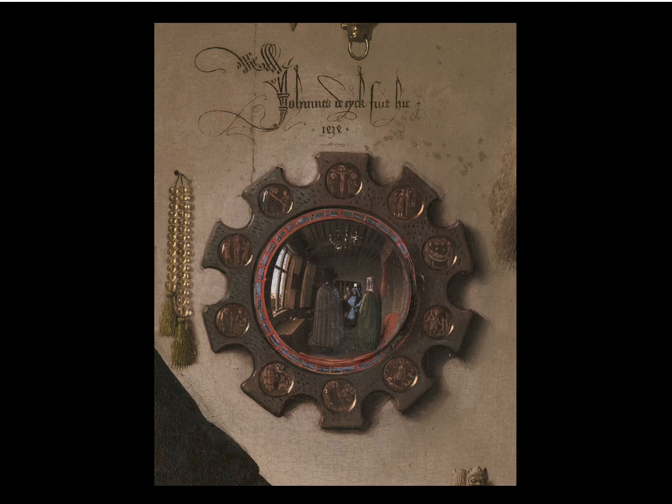You see them from the back. You see a clergyman, and you see Van Eyck himself. Any legal document had to have a witness, and therefore the two people that were required to make the marriage legal were the priest and a witness, and Van Eyck is the witness. Furthermore, he signs the painting to say that Van Eyck was here.